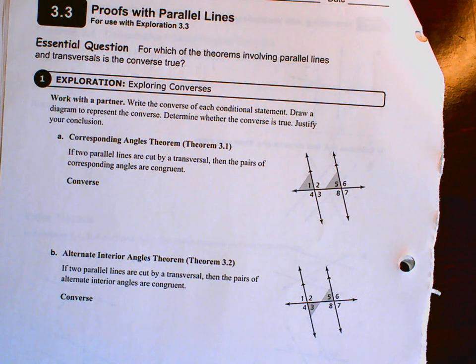Now, in the previous lesson, we learned what happens when you have a set of parallel lines cut by a transversal. You had four different angle relationships where 3 out of 4 were congruent and only one of them was supplementary. So today we're going to be working our way backwards, meaning that instead of the conditional statement, we're going to be looking at its converse.